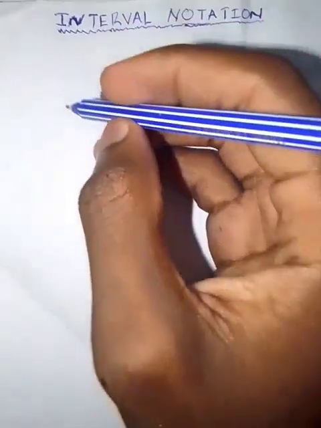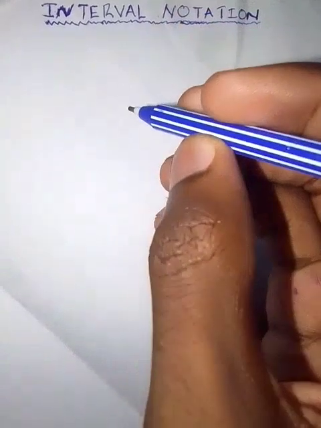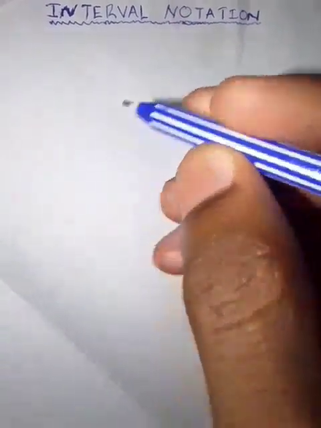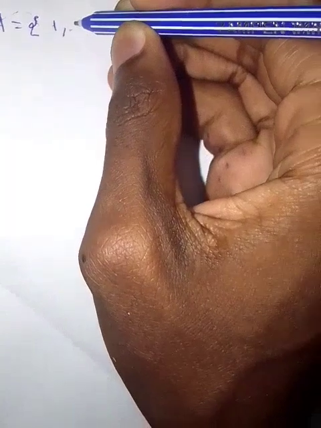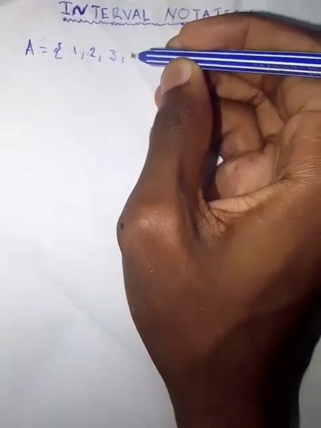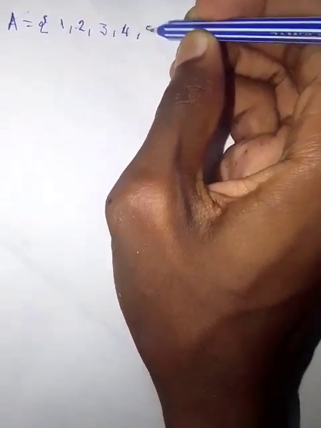As I said, interval notation is another way of representing a set of numbers. Let us assume that we have set A. Set A has these natural numbers: 1, 2, 3, 4, 5.